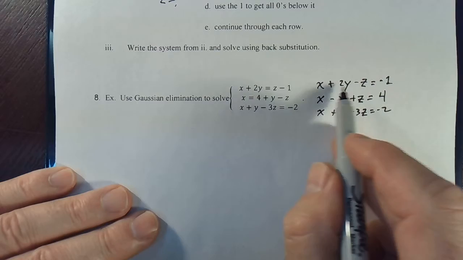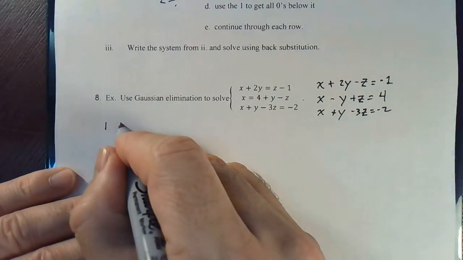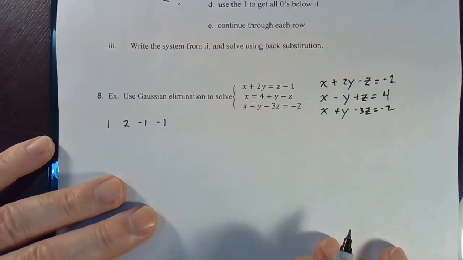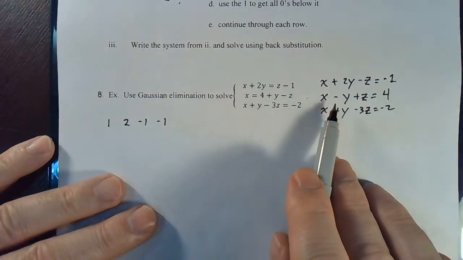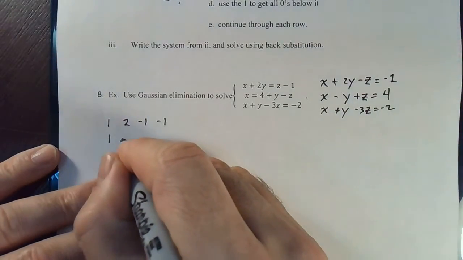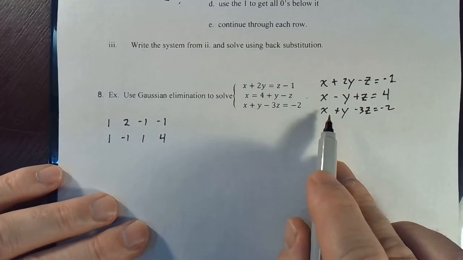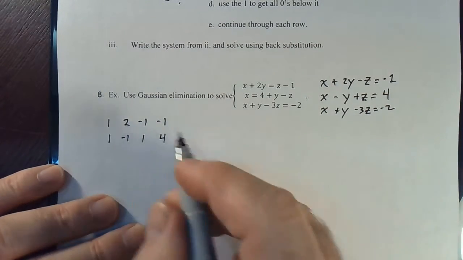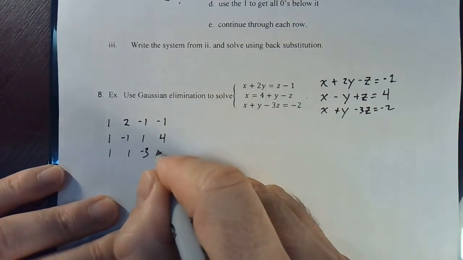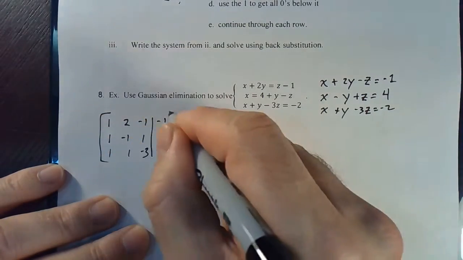So I'll get a 1, 2, -1, -1 for row number 1. For row number 2, I get a 1, -1, 1, 4. And then 1, 1, -3, -2.